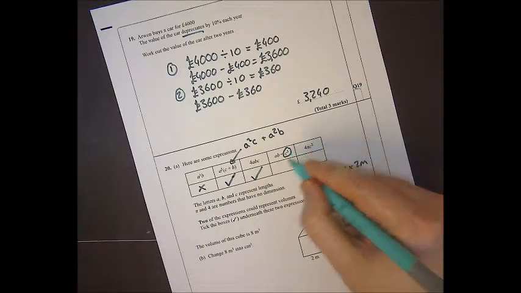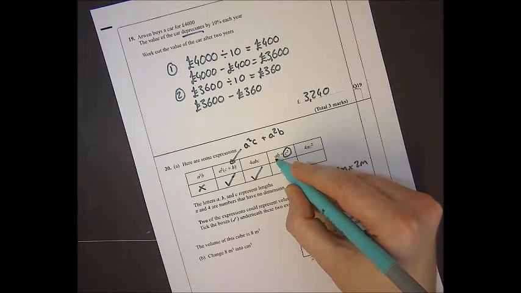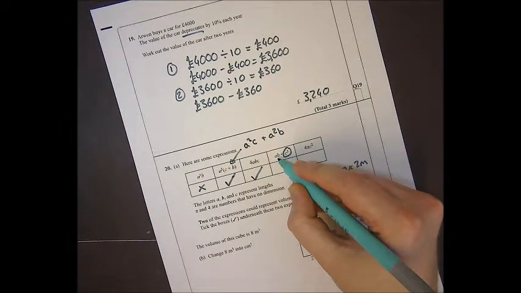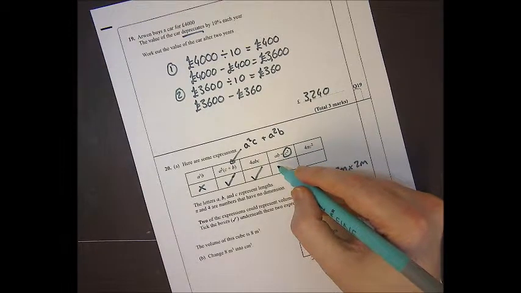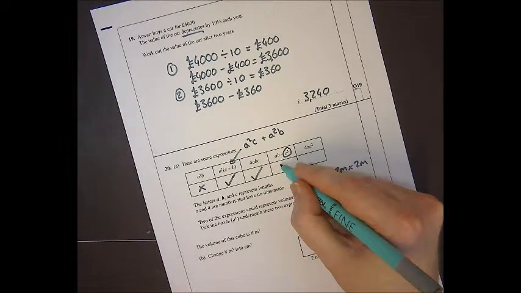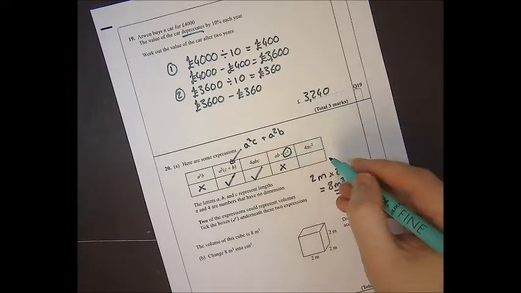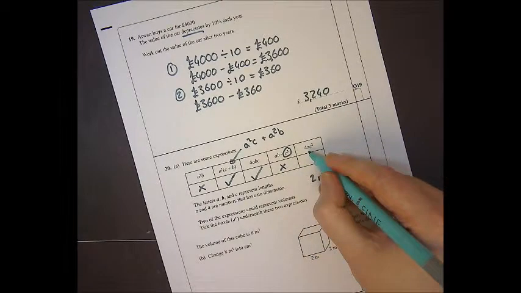And finally, we've got this one. Now, don't be fooled by the fact that we've got this symbol here, pi. It says here pi and 4 are numbers that have no dimensions, so we can effectively get rid of them. What we're left with is c squared, which is c times c, which is an area. So that is not what we are looking for.